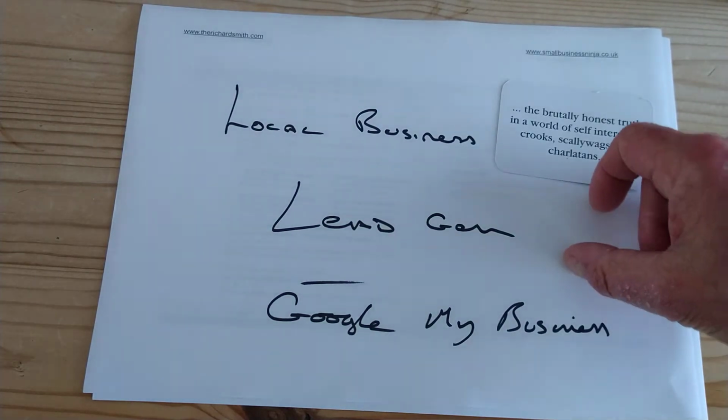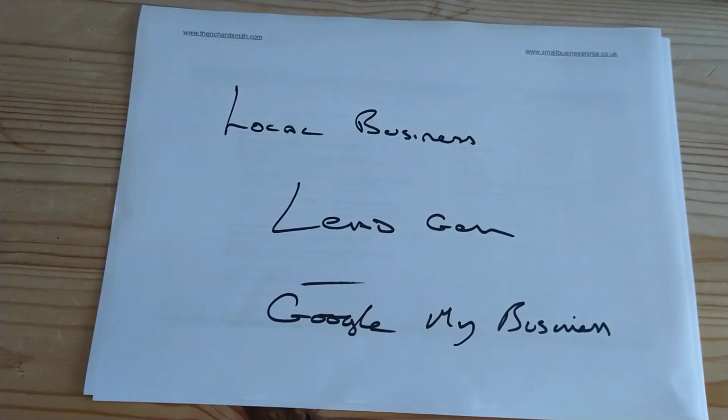And the whole idea of local business lead generation, and in particular today, Google My Business, is one of the most important things that you can get right for your business and expect to have some results from it. It isn't like running AdWords, it isn't like running social media campaigns.